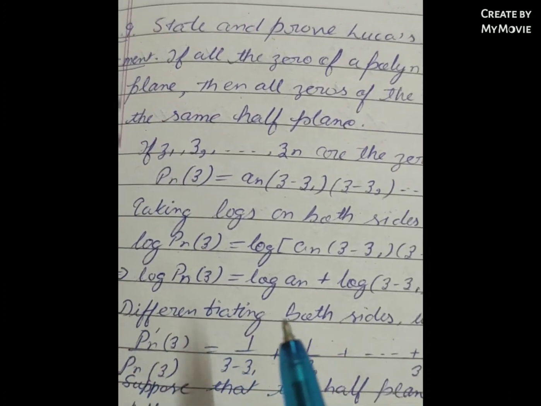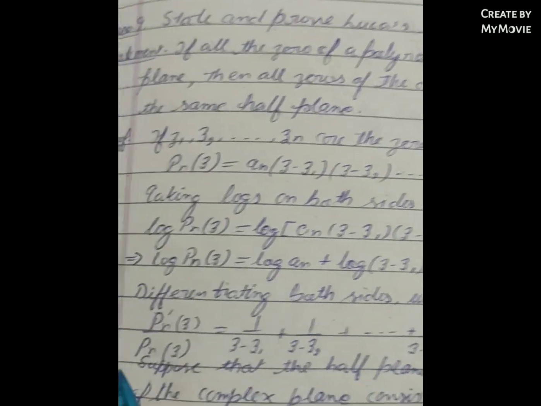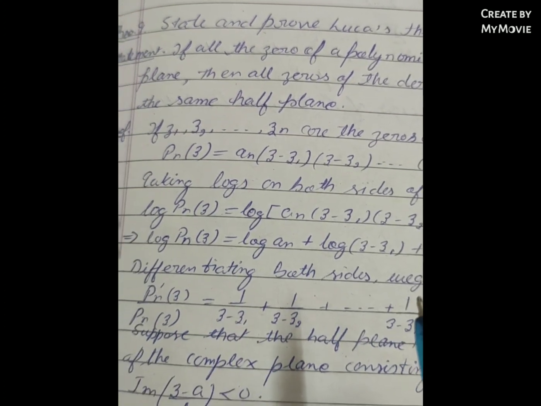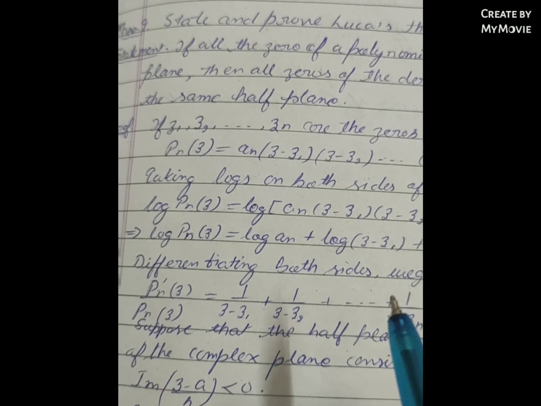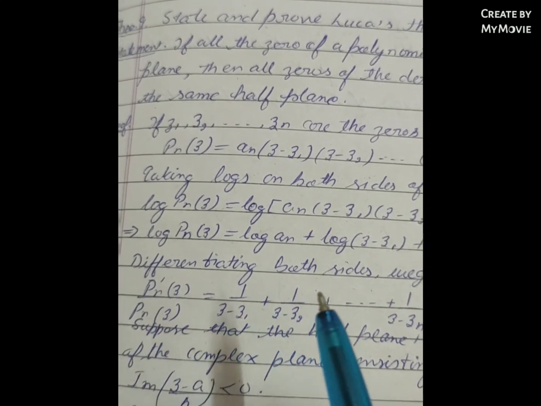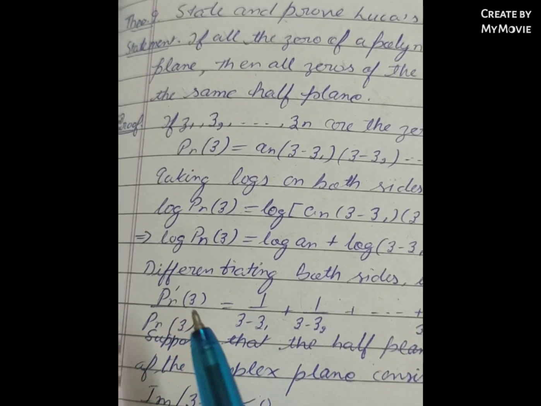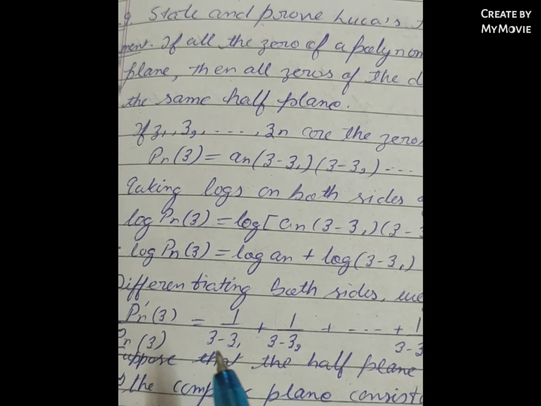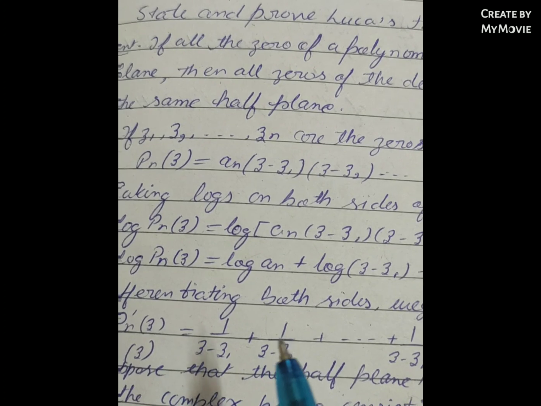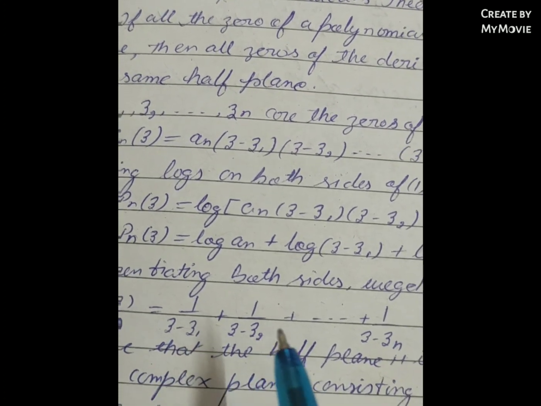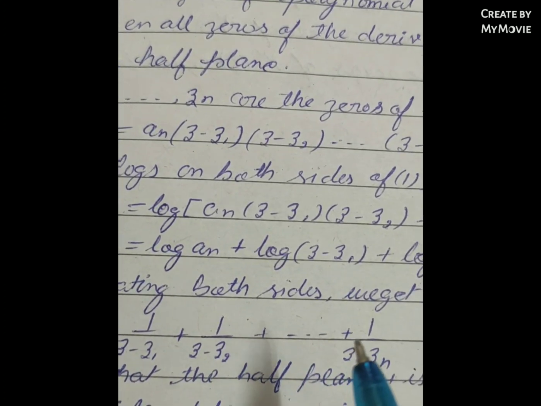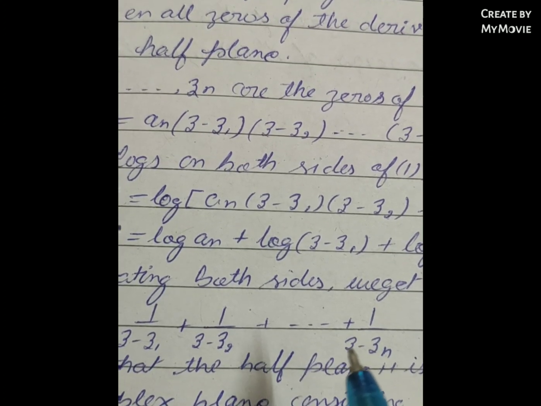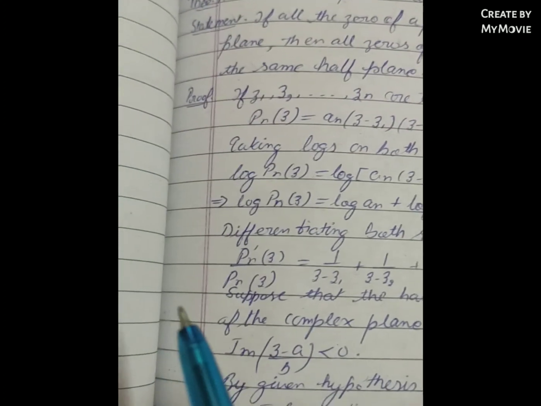Now differentiating both sides, we get P_n'(z) upon P_n(z) is equal to 1 upon (z minus z1) plus 1 upon (z minus z2) plus and so on plus 1 upon (z minus zn).